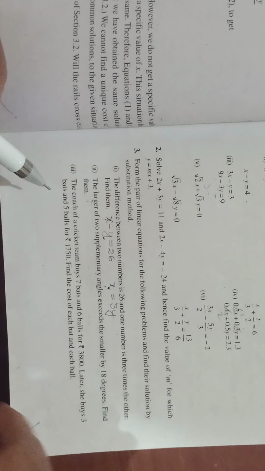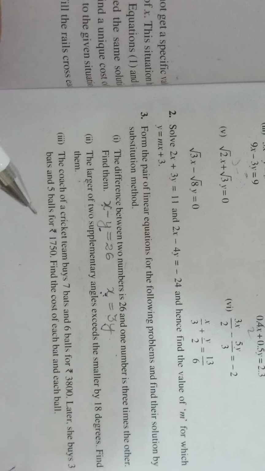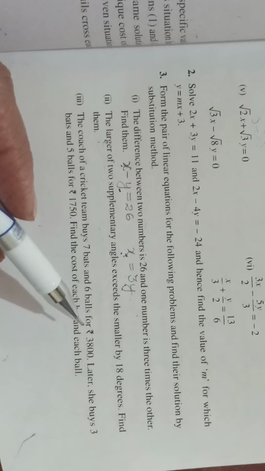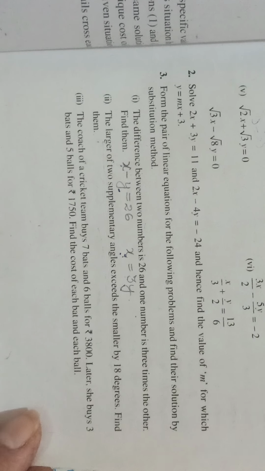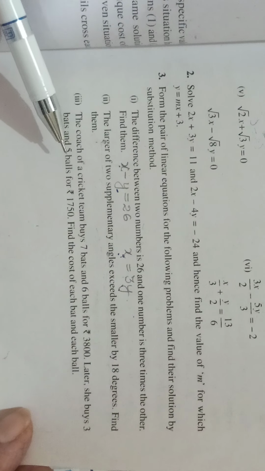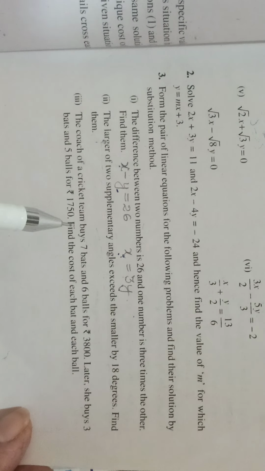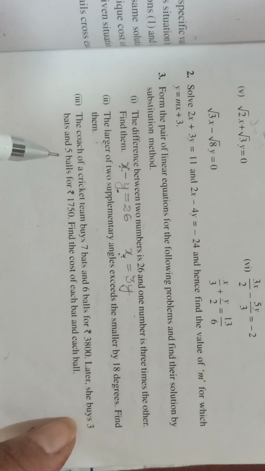Then next is a coach of a cricket team buys 3 bats and 6 balls for rupees 3800. This type of word problem also came in the graphical method, beta, where we only did framing of equations, we did not solve. Now you have to solve it as well. I think all of you can form this equation. The coach buys 7 bats and 6 balls at rupees 3800. Then she buys 3 bats and 5 balls at 1750. Find the cost of each bat and each ball.